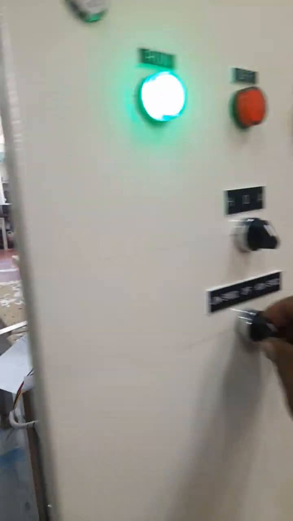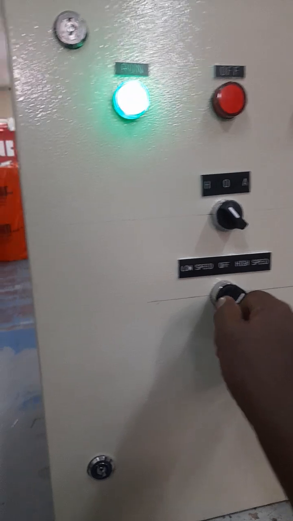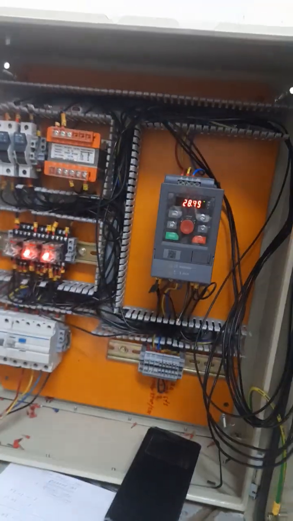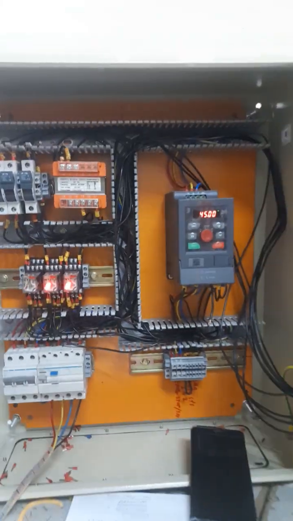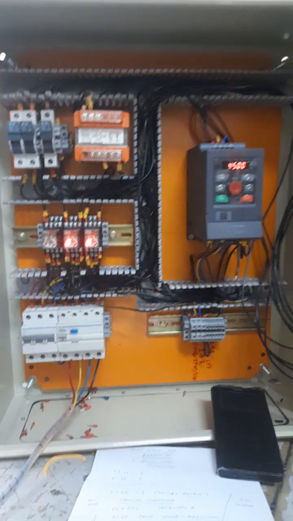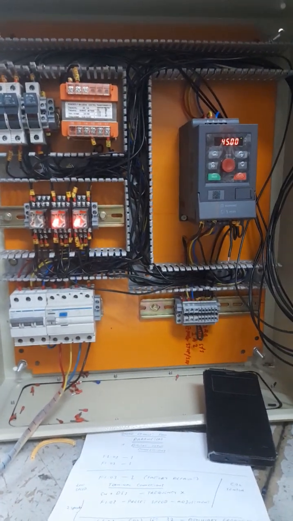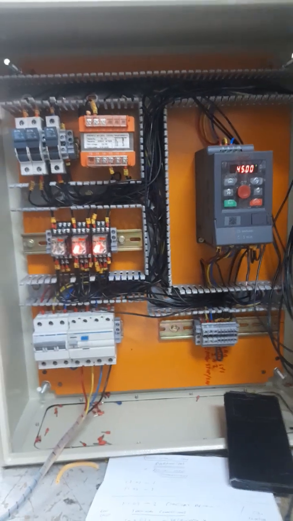And if I select high speed, it will ramp up to 45. That's what we have done by my setting. My maximum speed can go up to 50, but we have set 45 hertz.